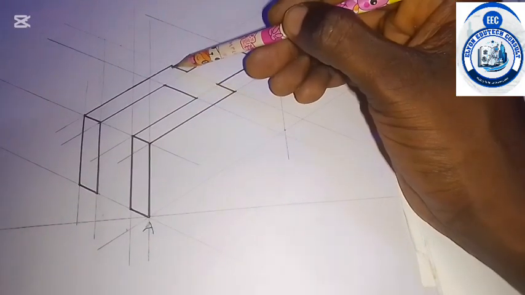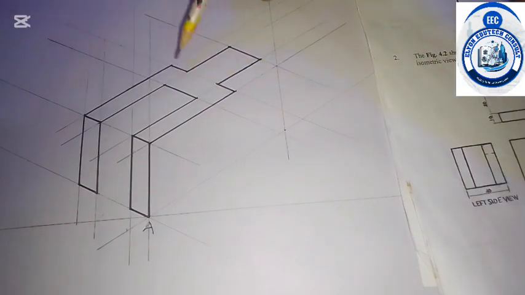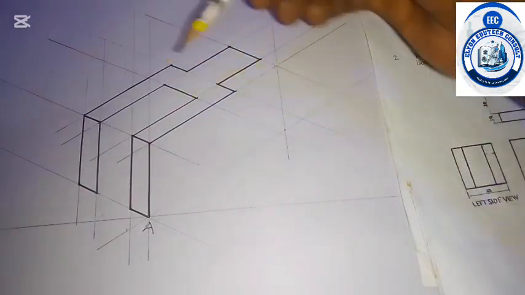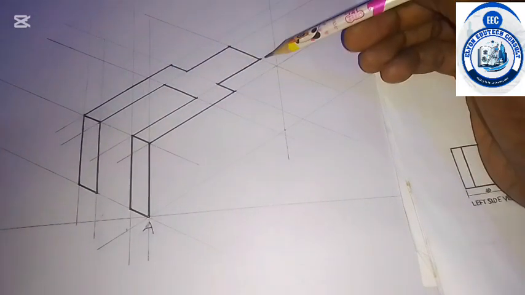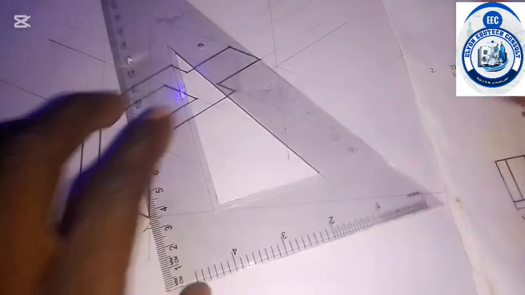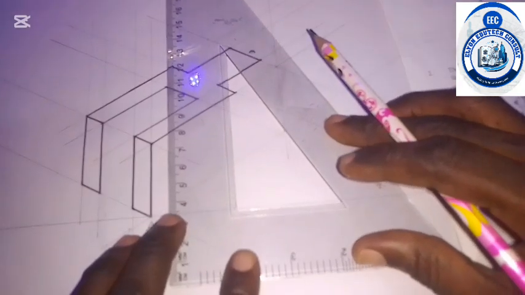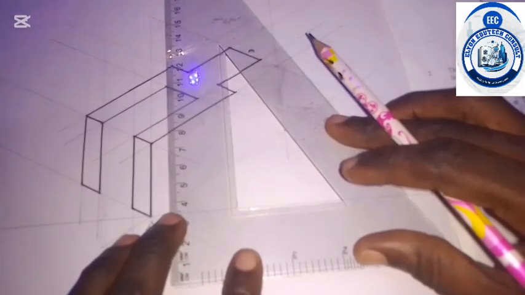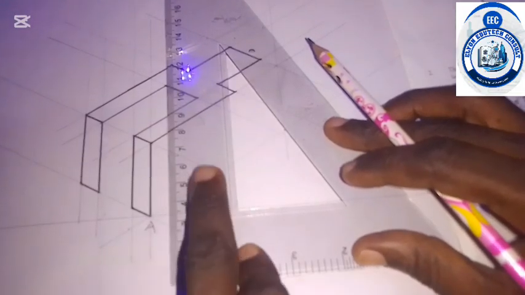Okay, I won't draw this because it's at the back, so it cannot be seen. But here we can see it now. When you look from the top, this side I will see it, then this side we will see. So let me quickly put that now. So come this way, make sure your set square is in line with the line there.